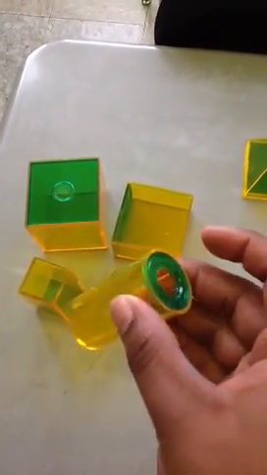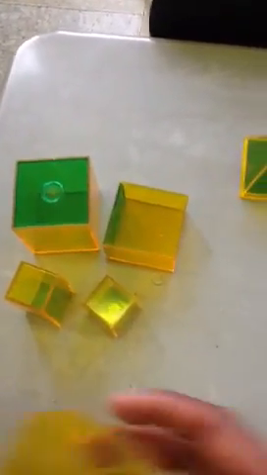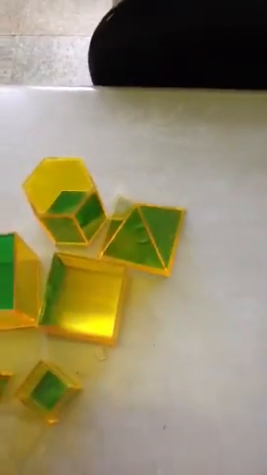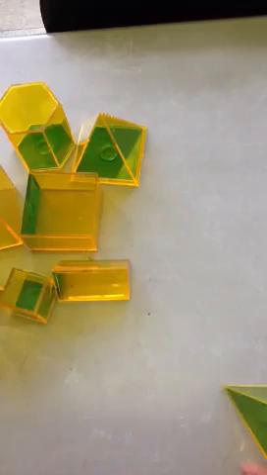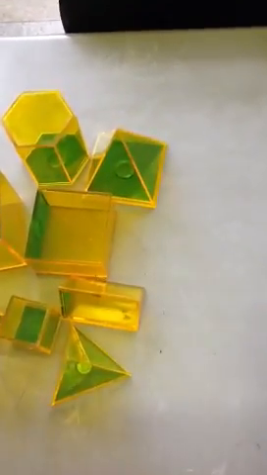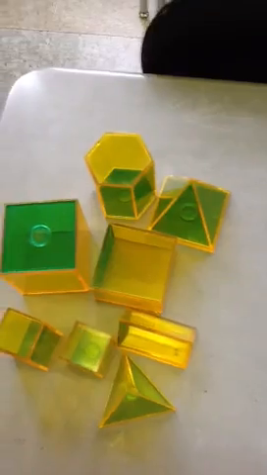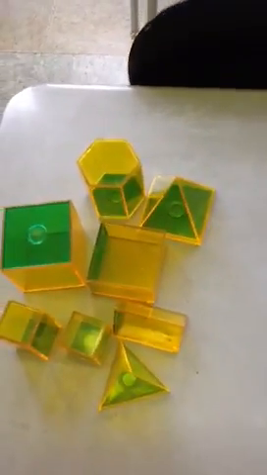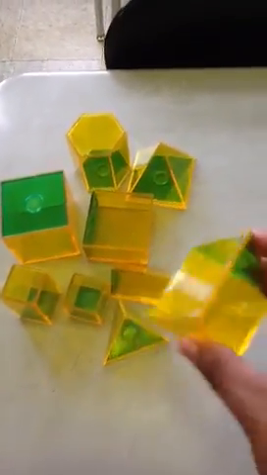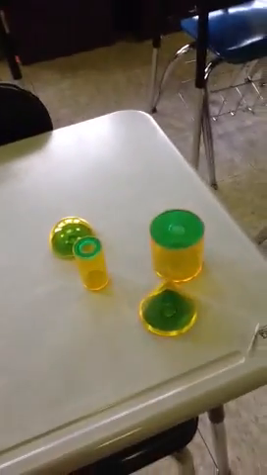Is this a polyhedron? Nope. What about this? Yes. This one, yes. This one, yes. This one, yes. What about this one? Nope. Basically, anything that's rolling off the table is not a polyhedron. And this, yes. So these are the polyhedra. These are not the polyhedra.